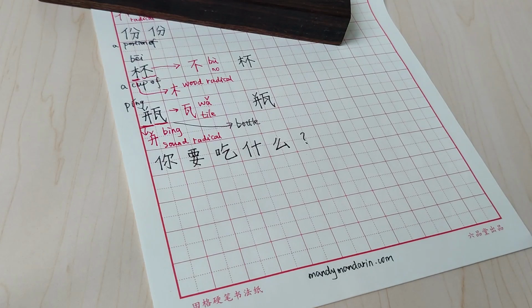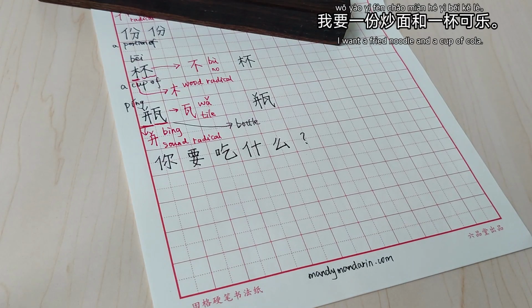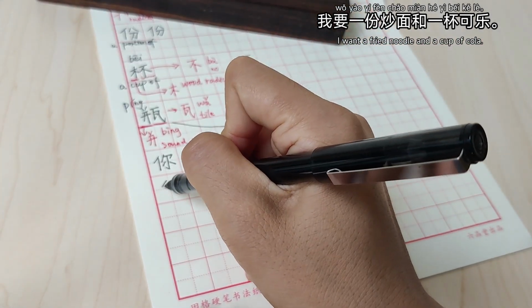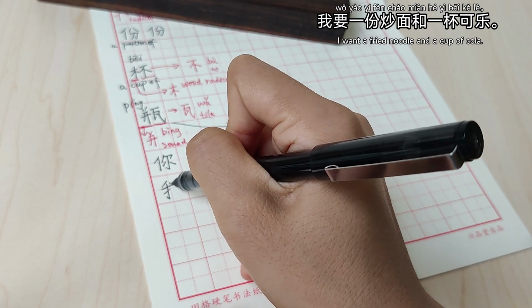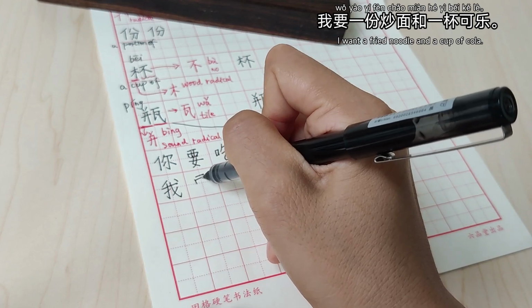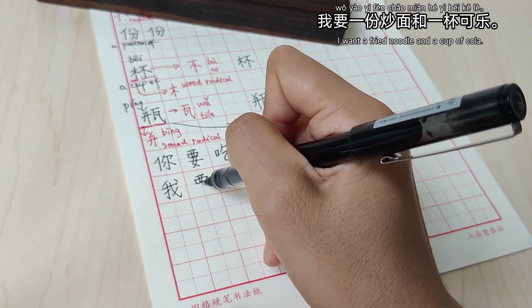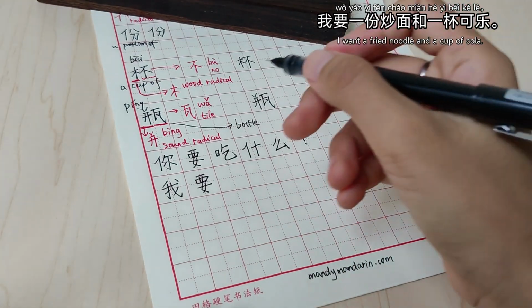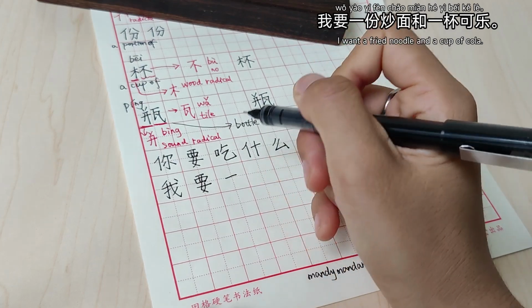Let's say I want fried noodles and a cup of cola. That would be 我要一份炒面和一杯可乐. 我要一份炒面. 一 is very simple.